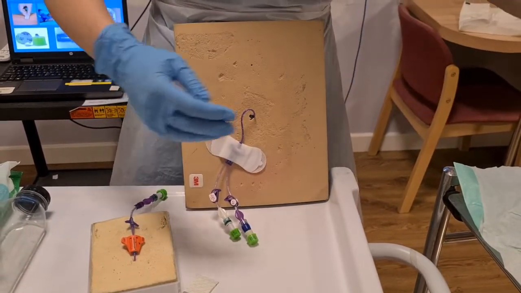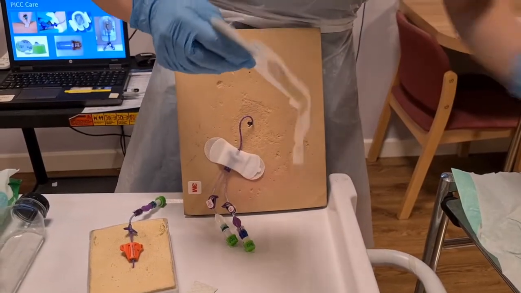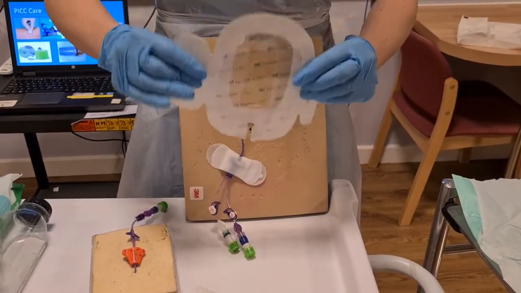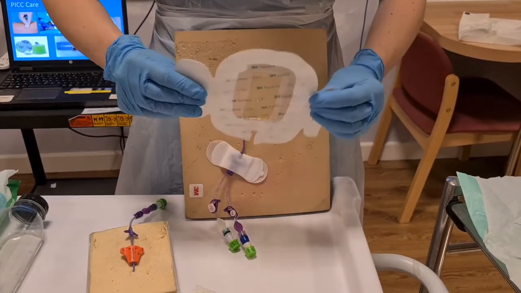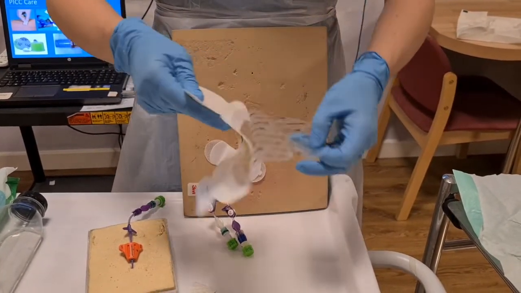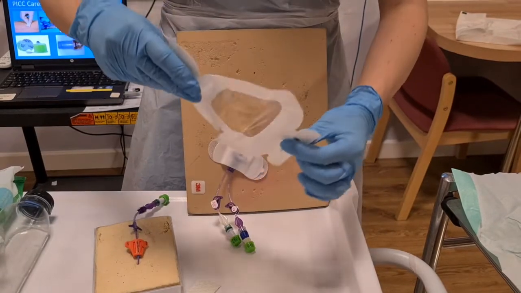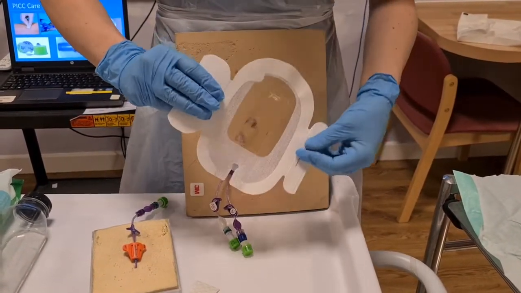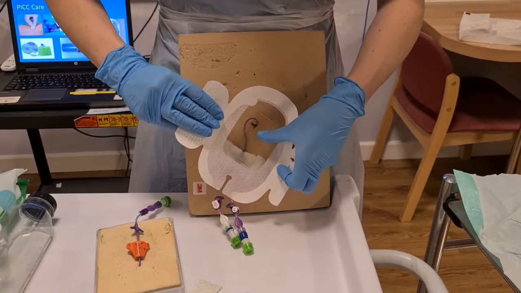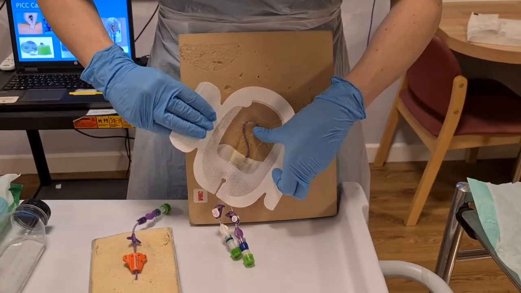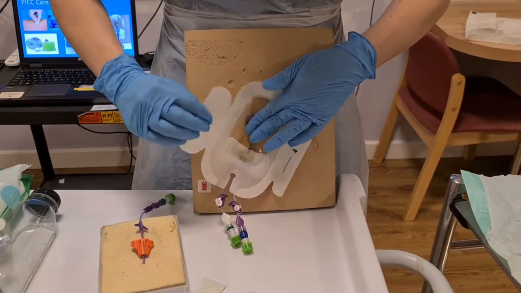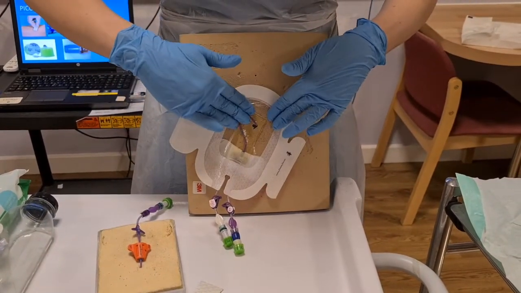Then I'm going to get my CHG dressing. You've got your chlorhexidine in the middle, so make sure that that goes directly over the insertion site, and never stretch this dressing. If you stretch it, the skin will ripple and potentially it could cause blistering. So what you want to do is just gently place it on, like so.